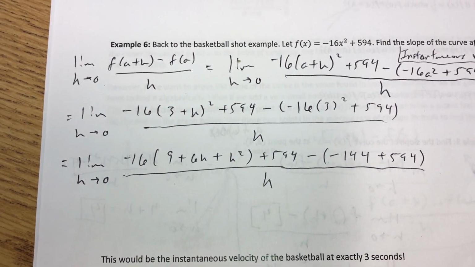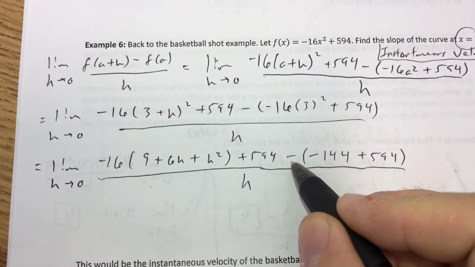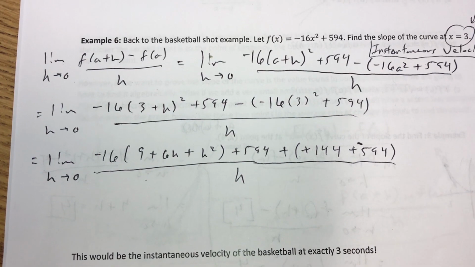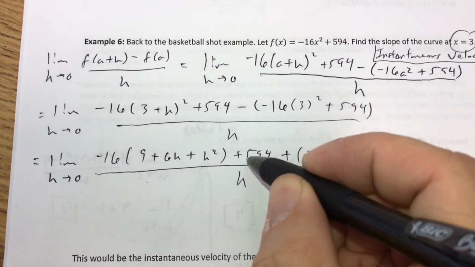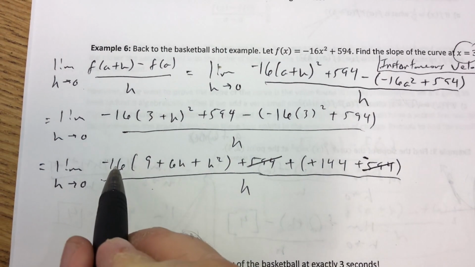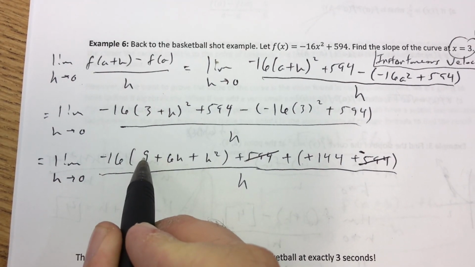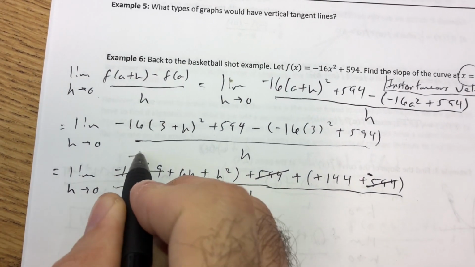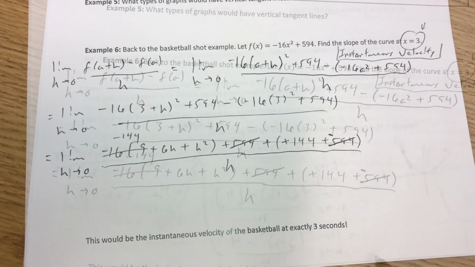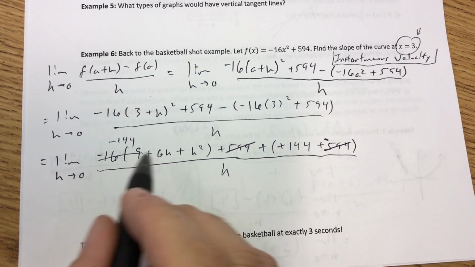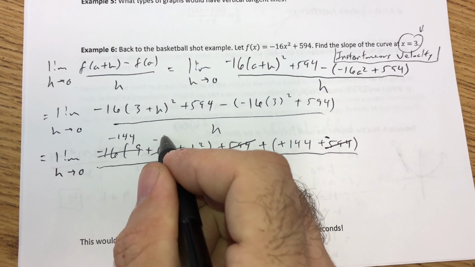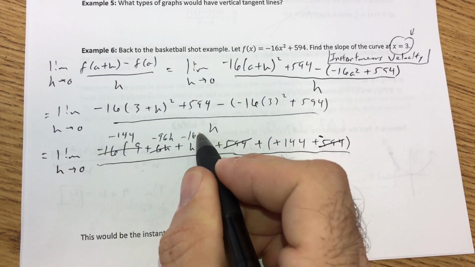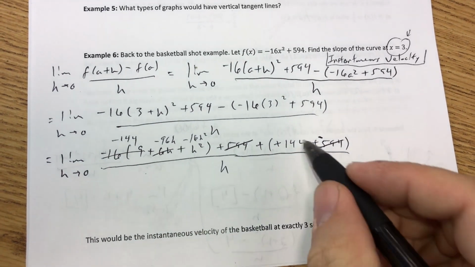And we just start simplifying. Here we can already see that we've got plus 144 and minus 594. I can start canceling some things out, so we'll cross out the 594s. And it looks like I've got 16 times 9, so that's going to be another negative 144 here. And then I have negative 16 times 6, so that's going to be negative 96h, and then negative 16h squared.